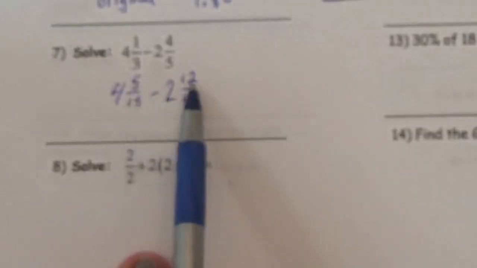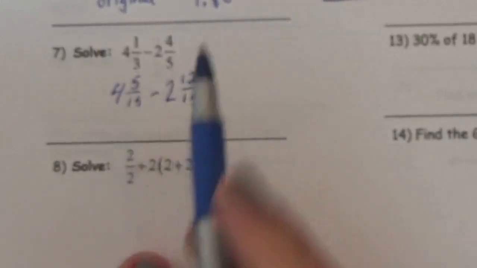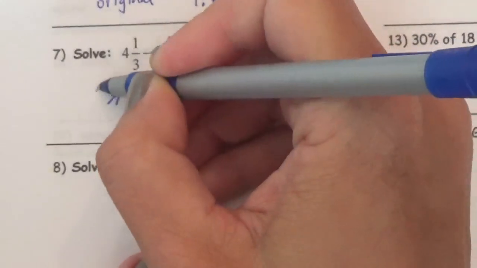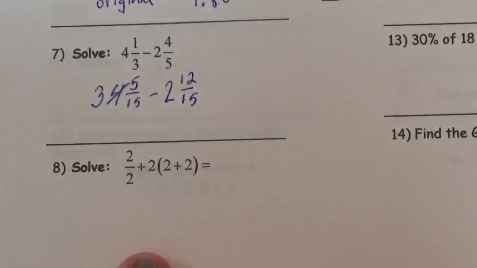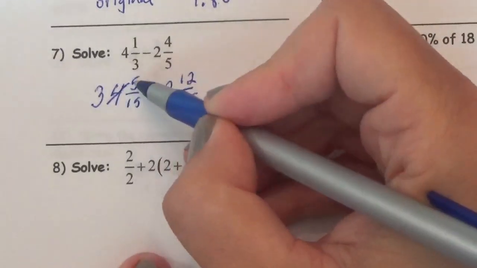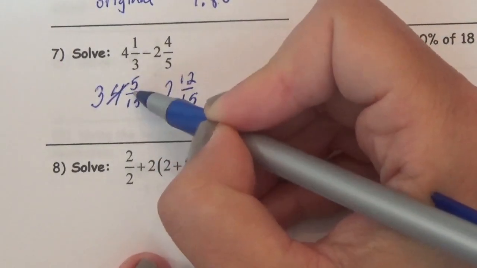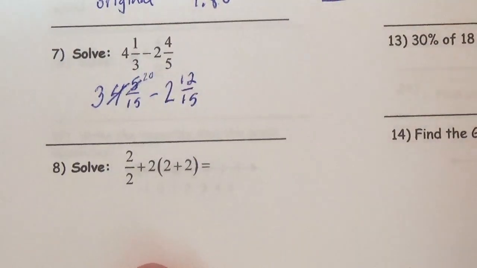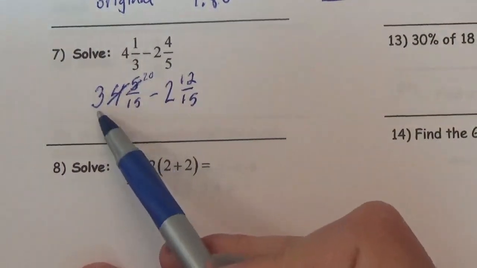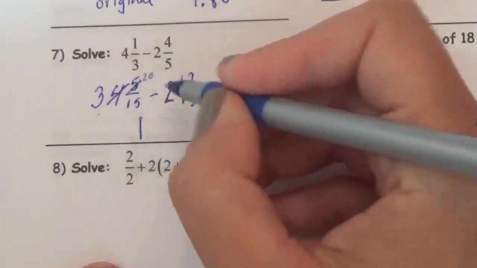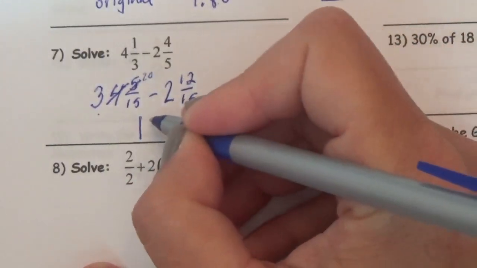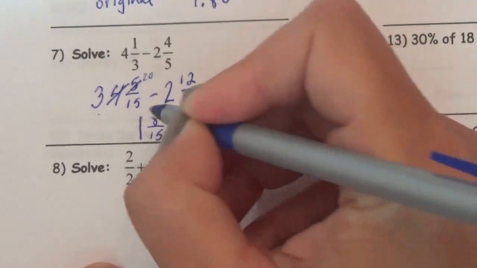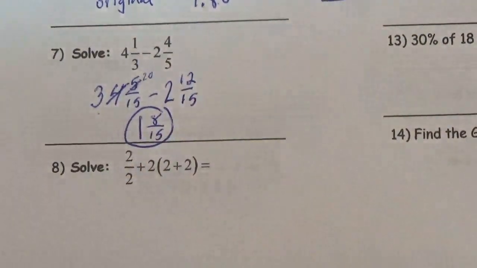Ooh, bummer. 5 minus 12 we can't do, so we have to borrow. Knock the 4 down to a 3, and I'm really adding 15 fifteenths over. So 15 plus 5 is really 20. Now I can subtract. 3 minus 2 is 1. 20 minus 12 is 8. So 1 and 8 fifteenths.